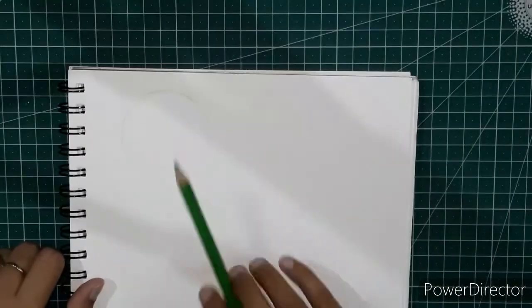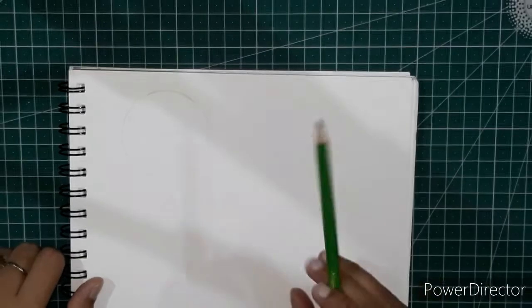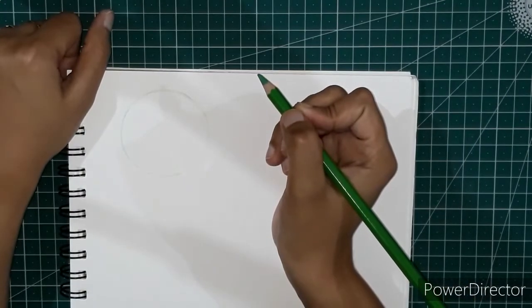Now let us shade a sphere with the green pencil. So I'm using a light green pencil. First I will try to create three-dimensional effect with this pencil only, and then I'll be using a dark green pencil as well to create more dramatic effect.